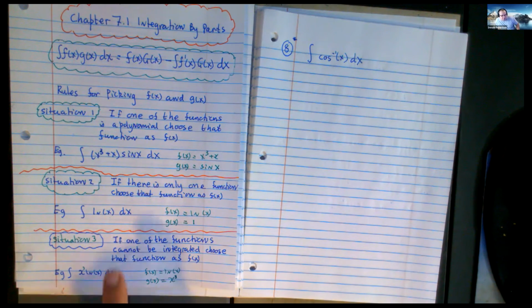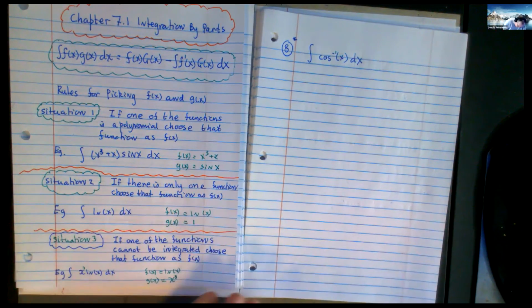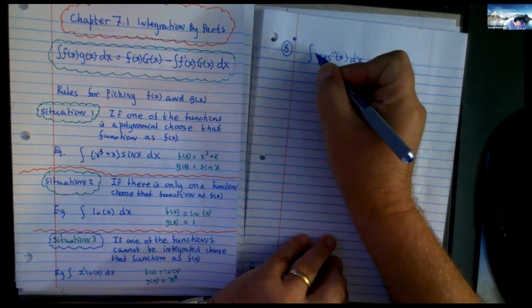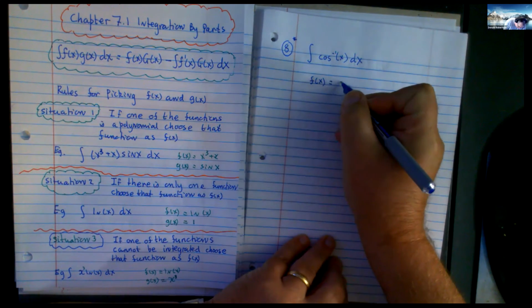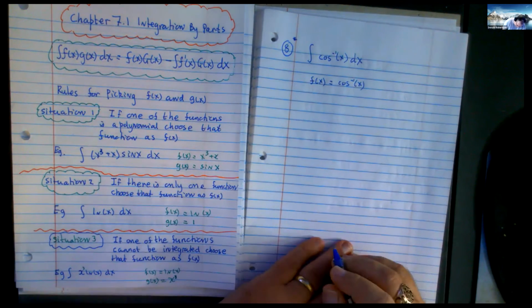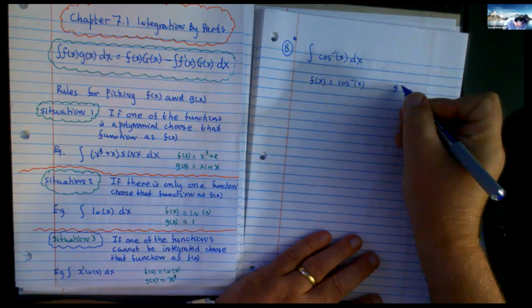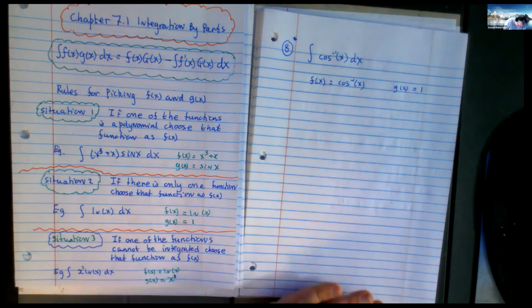Would you agree this belongs in situation 2? It's a single function on its own. So if you want to, you can think of it as 1 times that. But when you have a single function on its own, that guy is going to be f of x. And g of x is going to just be 1. That's how you take care of it.